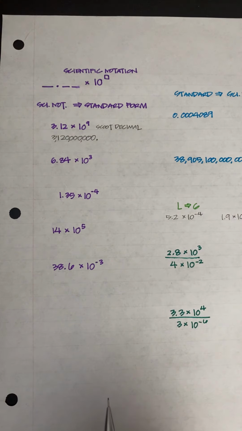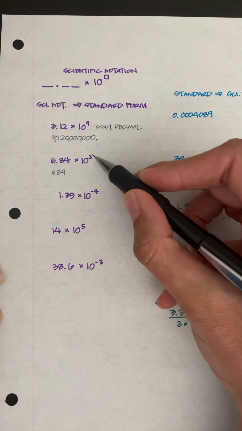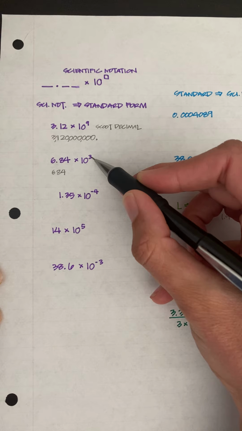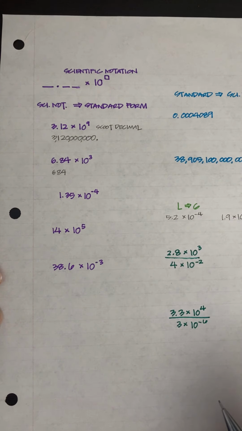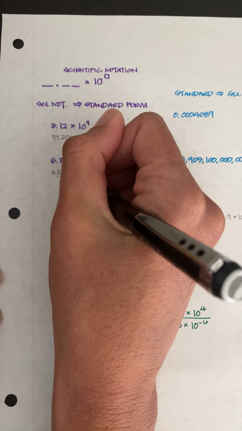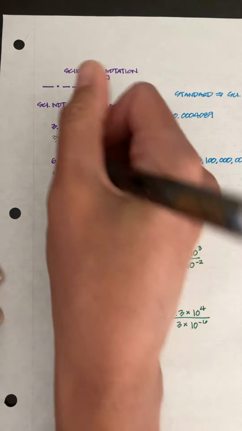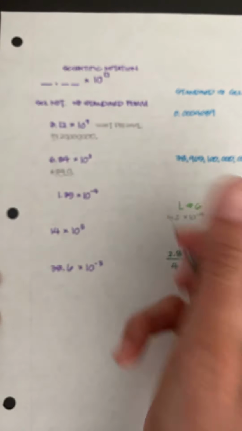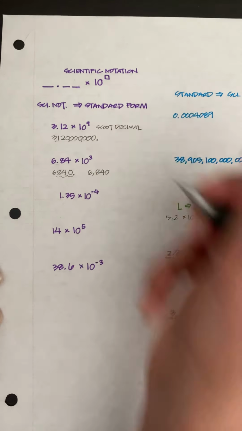Next example, we have a 6.84. So again, I'm going to copy the 684. My 3 that is positive says scoot the decimal 3 places in the positive direction. So go right. So that means from here we go 1, 2, and 3, which means the decimal is going to end right there, and we need to add just 1 zero. So this number is 6,840.